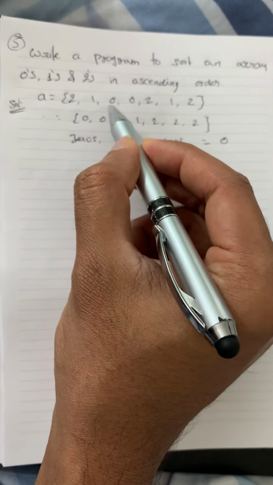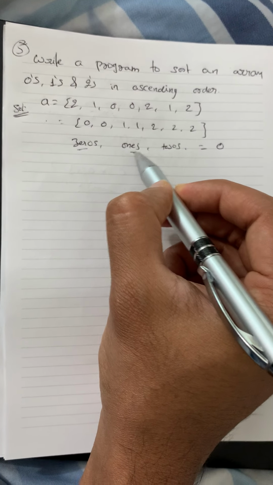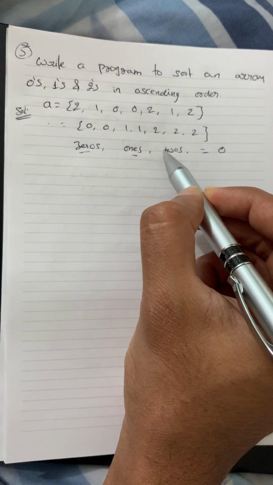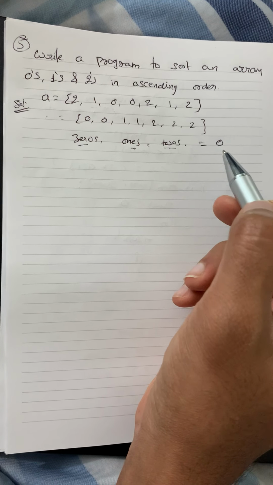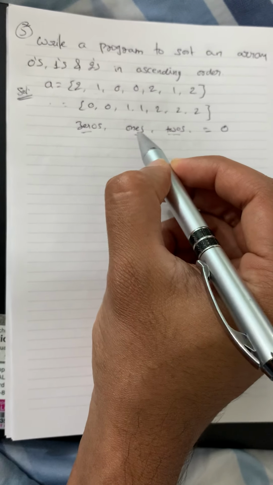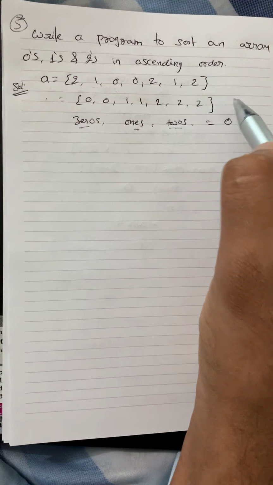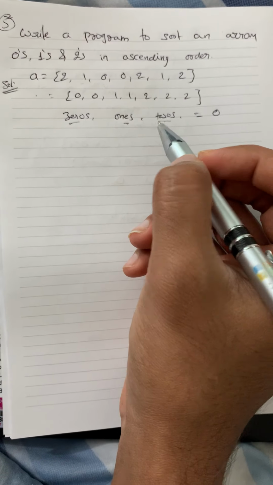Every time I find a 0, I will increment zeros. Every time I find a 1, I will increment ones. Every time I find a 2, I will increment twos. After traversing the list, I will know how many zeros, ones, and twos are in the array.